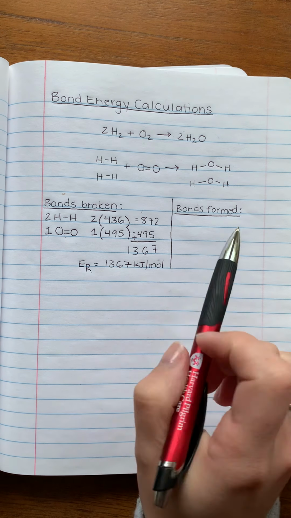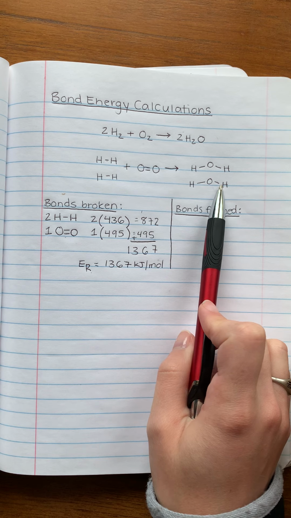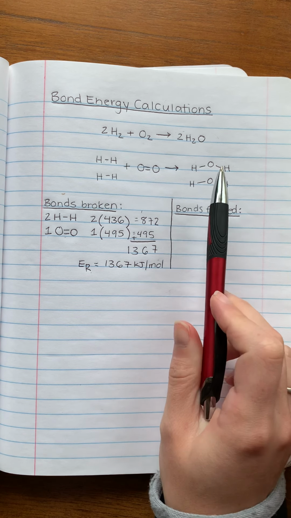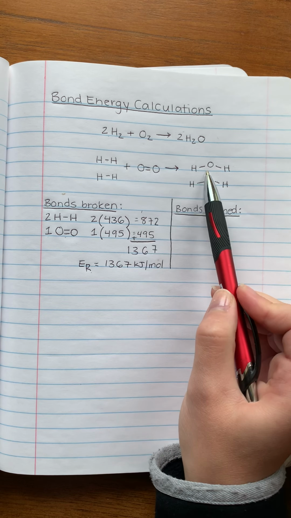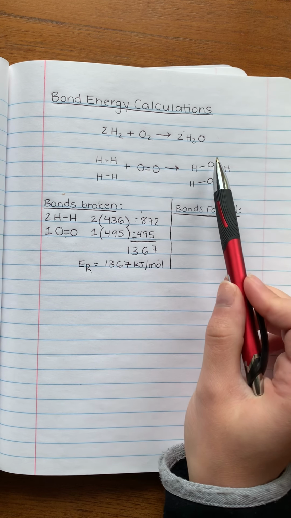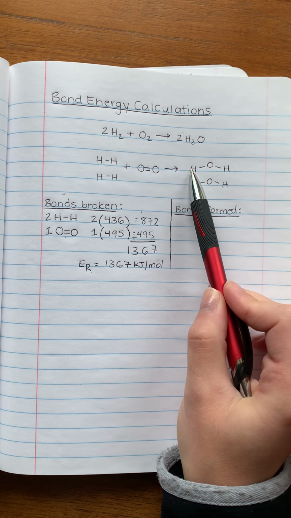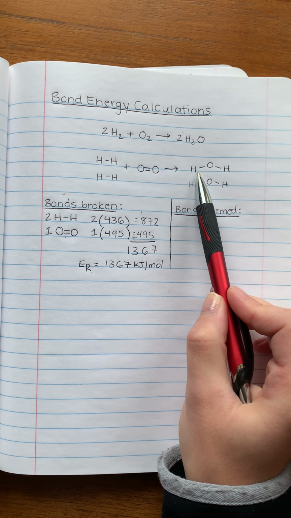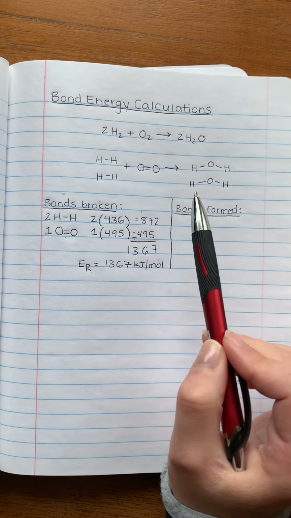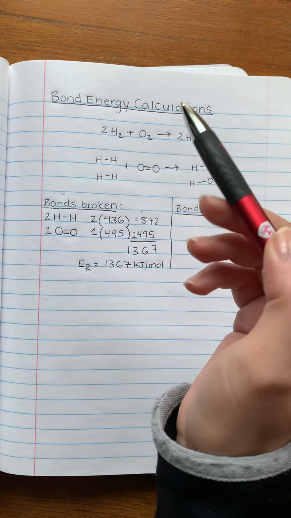Now we're going to go ahead and take a look at the bonds formed. So notice over here, we've got a lot of similar bonds formed. So if I look at this first water, we've got an HO bond. Well, that's the same idea as saying an OH bond, right? So HO or OH, it's the bond that's connecting an oxygen and a hydrogen, right? If I said 2 plus 3, that's the same thing as saying 3 plus 2. It's just backwards, but you're going to end up with the same result.